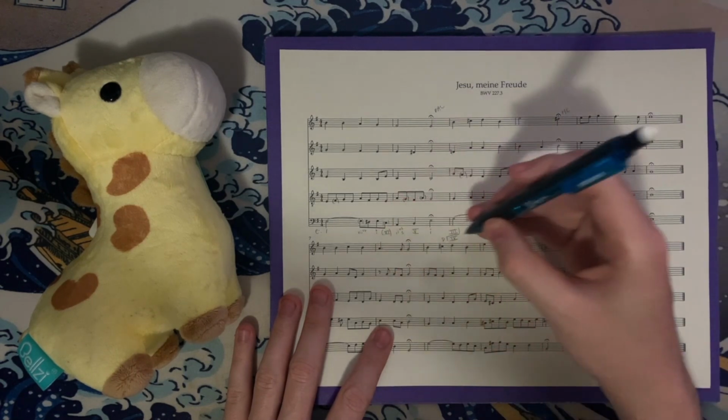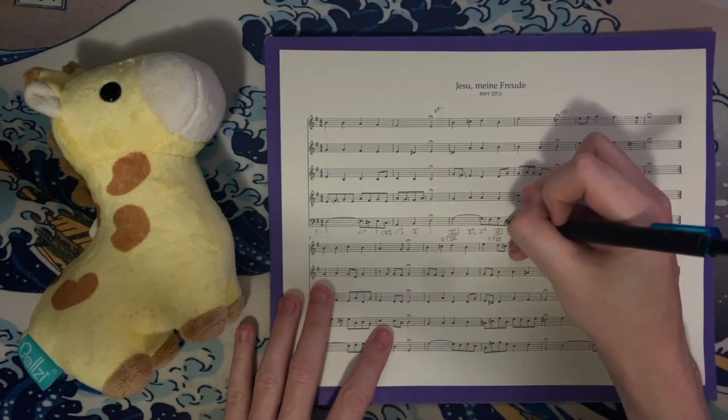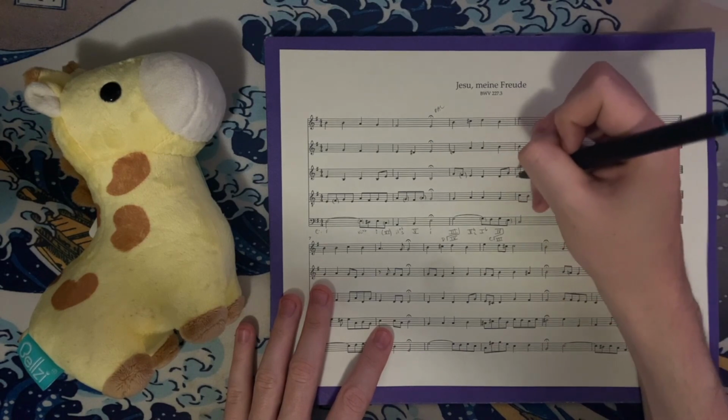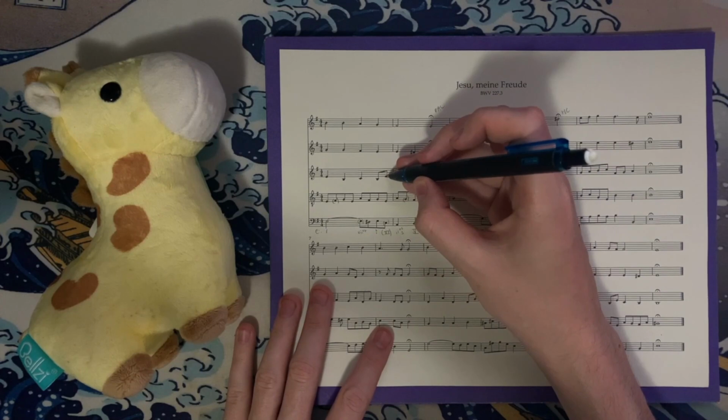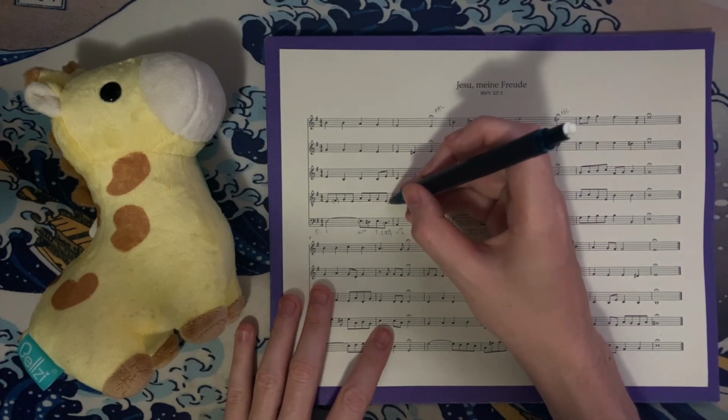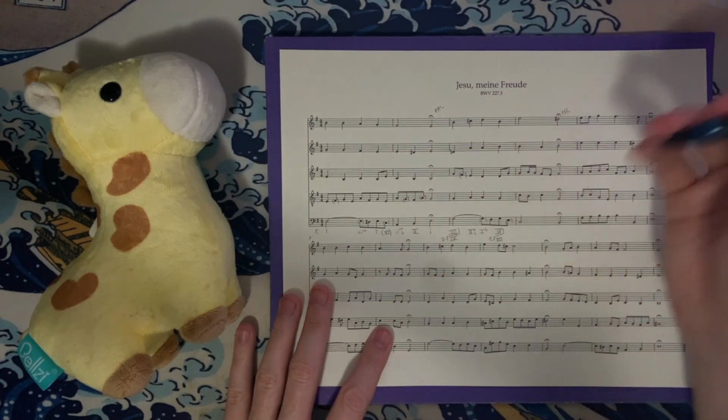We then have a similar figure to the first phrase where we get a skip in the bass, it's a non-chord tone, and a leap in the alto as well. I neglected to mention that this time, as well as the skip in the tenor, because those are both chord tones, so I didn't need to mark them.